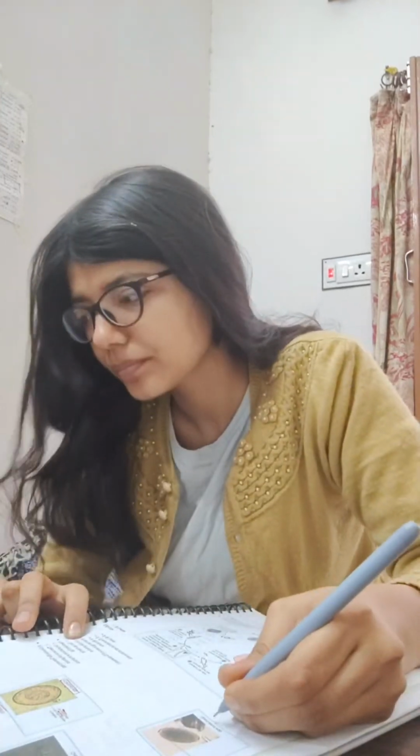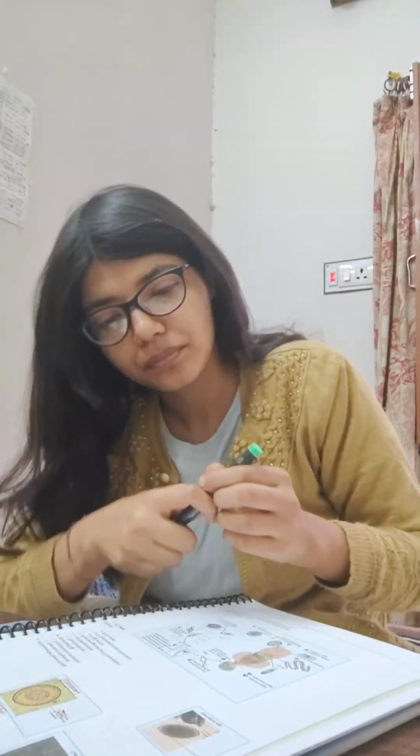This egg is referred to as an operculated egg. That is how you will identify it in the paper. Operculated egg is the egg which has a lid present. So the lid is like a protection. And we need protection against what? We all need protection against STDs.